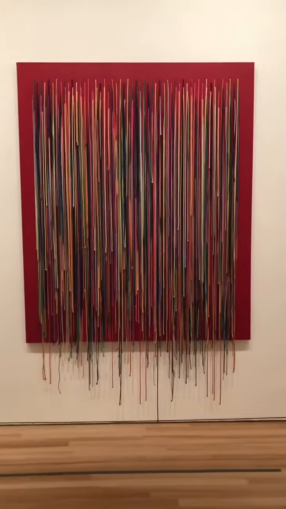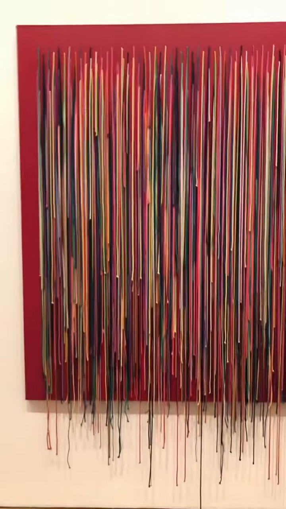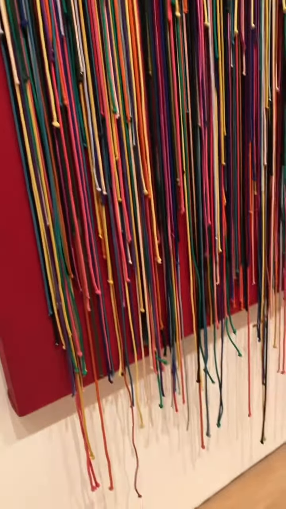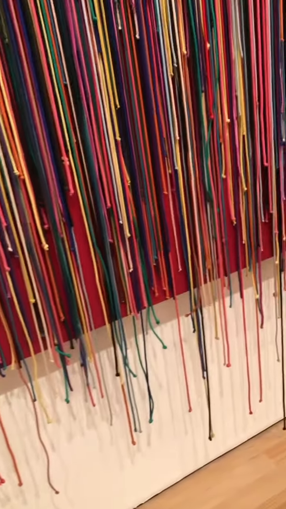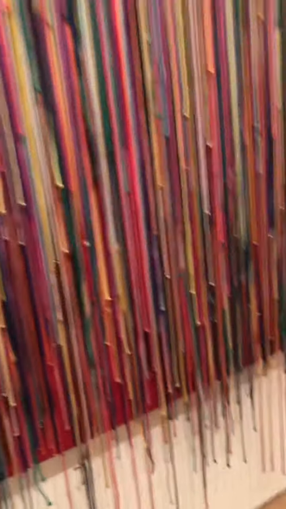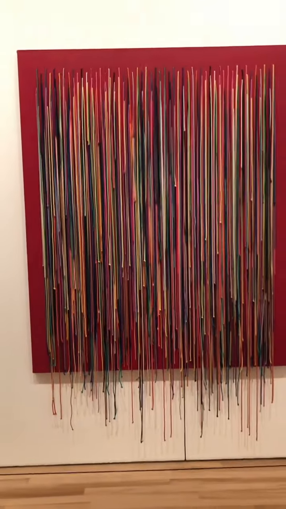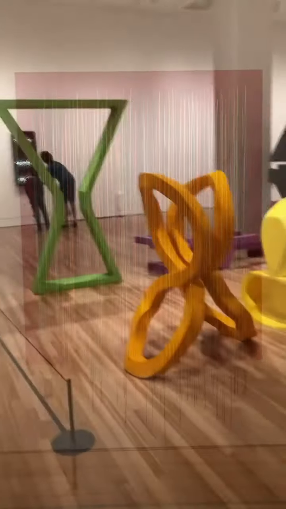So students, for this piece, it looks like an artistic painting, but it's actually a bunch of strings. So a bunch of strings layered together. As you can see them all hanging down there, to make a piece of art that looks like a painting.